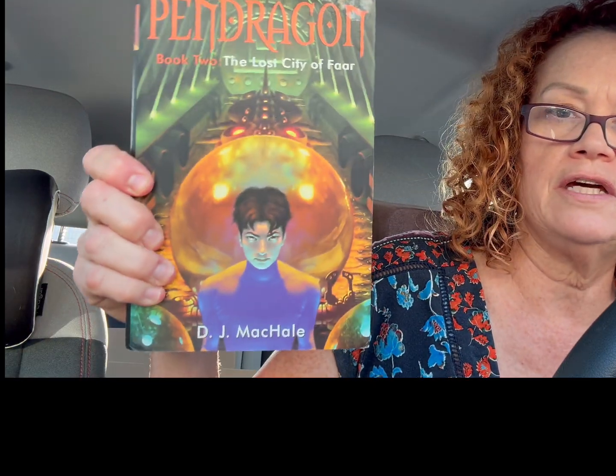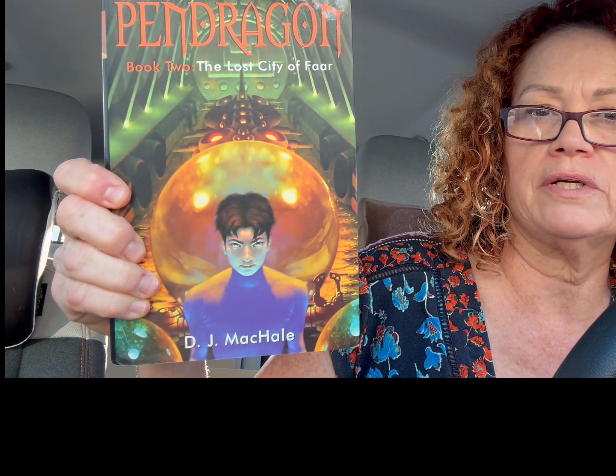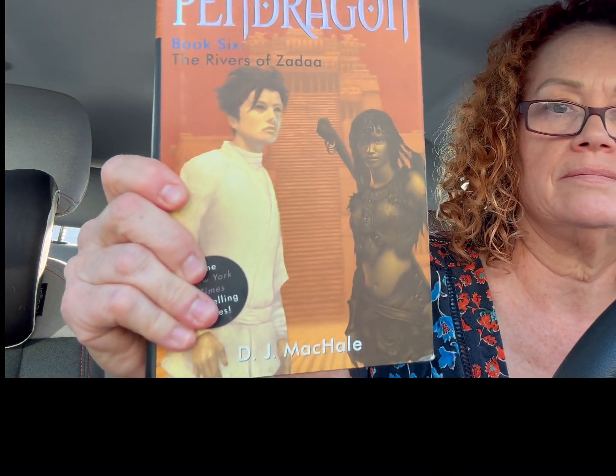And the next one I found was Pendragon's book 2, The Lost City of Far, or Far, I guess you would pronounce it. So I got 2 more, and oh no, I have 1 more Pendragon. And I got book number 6, The Rivers of Zeta. So now in my Pendragon series, I only need 1, 2, 3, 4. There's 10 in this series, so that's good news. I've got 6 out of the 10, so I'm getting somewhere.